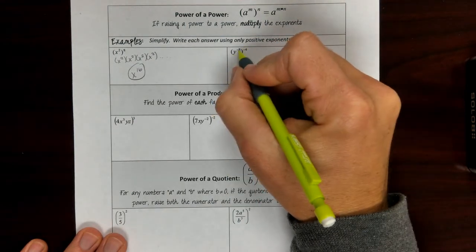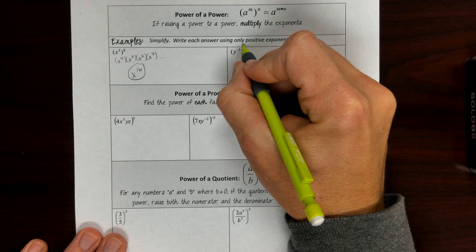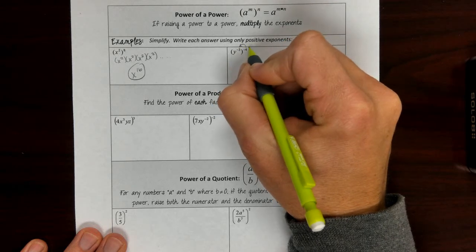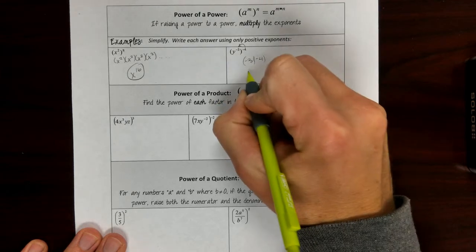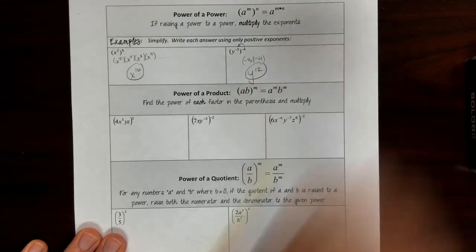Same thing here. We got y raised to the negative 3. We're going to take these and multiply them because we have a power that's then raised to a power. So negative 3 times negative 4 is going to be positive 12. So this is y raised to the positive 12.